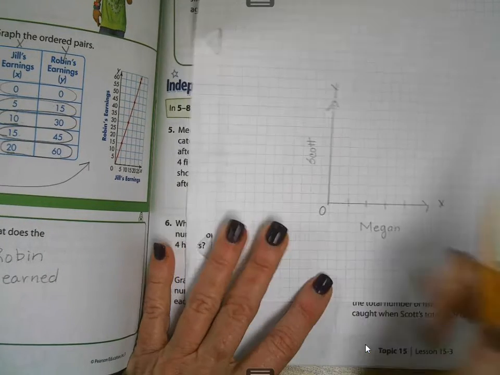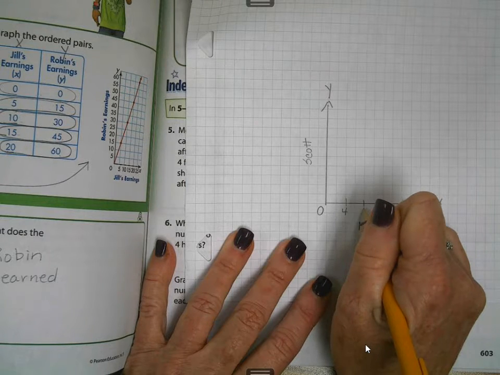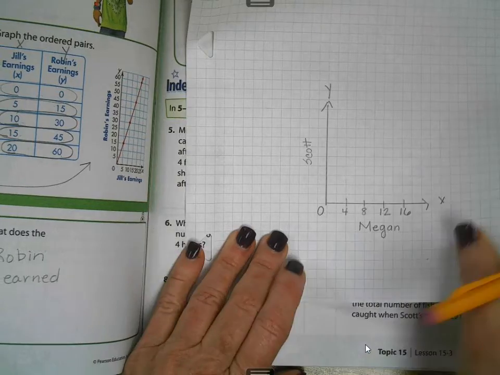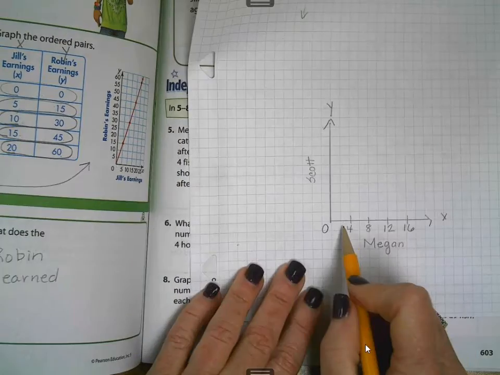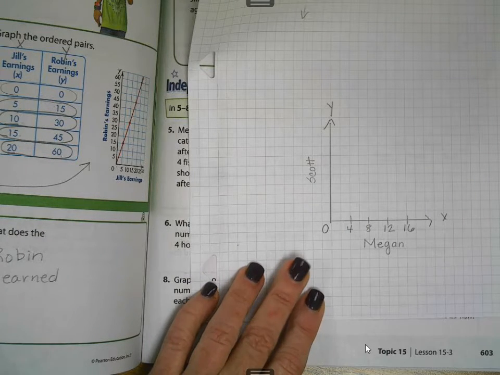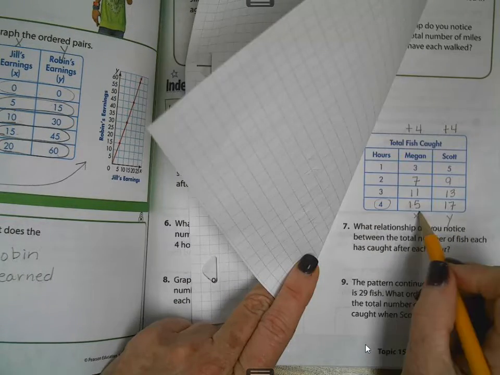Let's do increments of 4 every other line. So let's do 4, 8, 12, 16. Now, wait a minute. We have to go to 16. We're good. All right, for Megan. And that means that every vertical line is really an increment of 2. That'll be easy to plot. So we have enough on our scale if we go to 16 to include Megan's 15 fish.